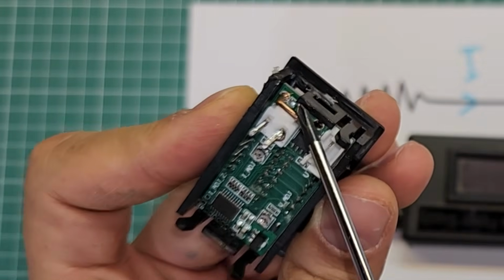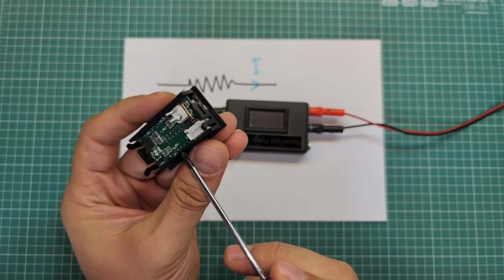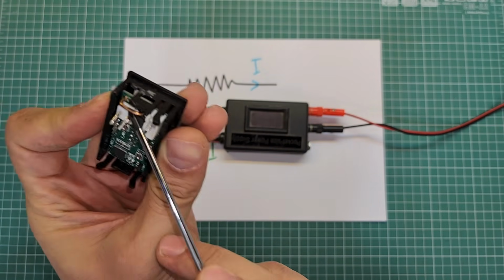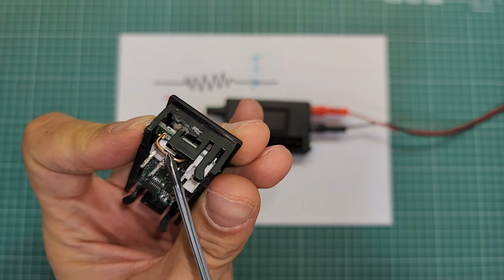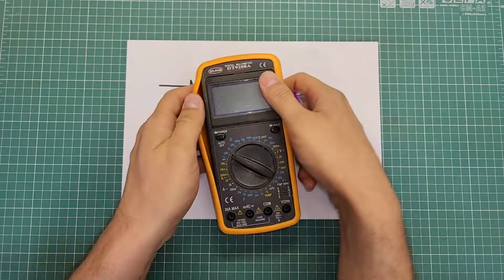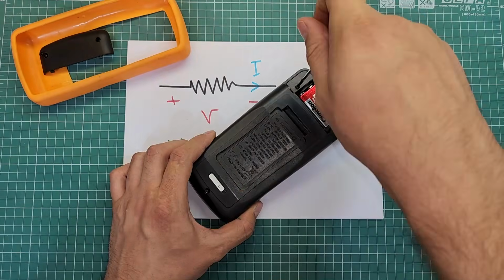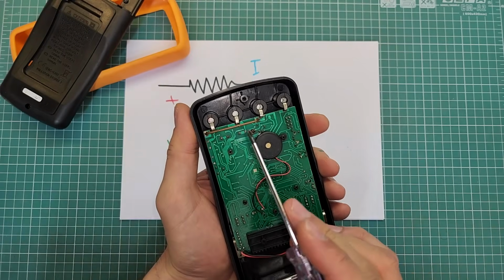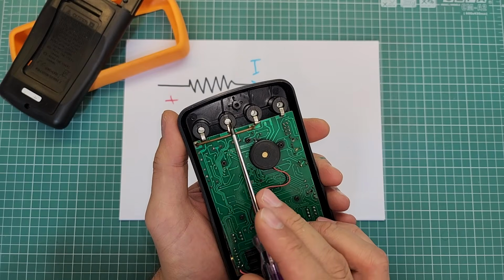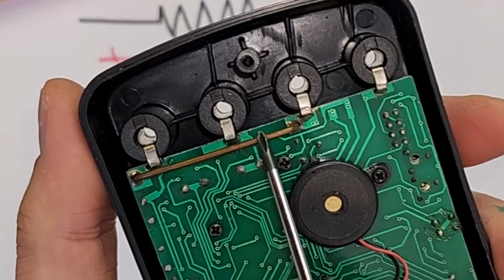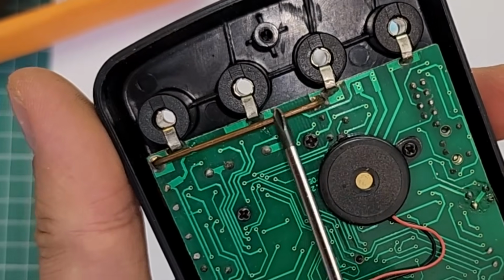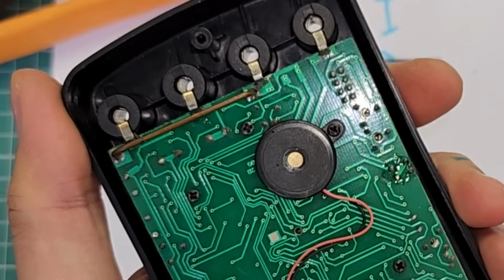When the load draws current, this module measures the current by measuring the voltage across this shunt resistor. Look here. Inside most multimeters, there is a shunt resistor, sometimes more than one, which is used to measure current.